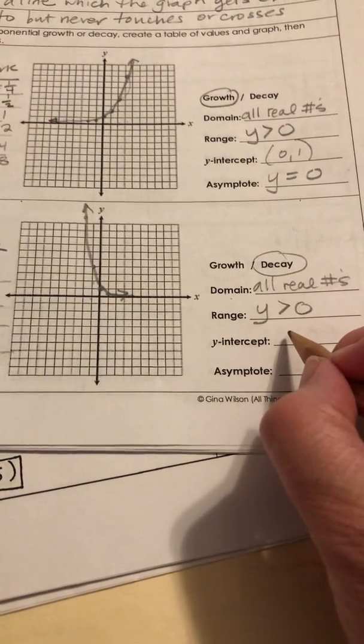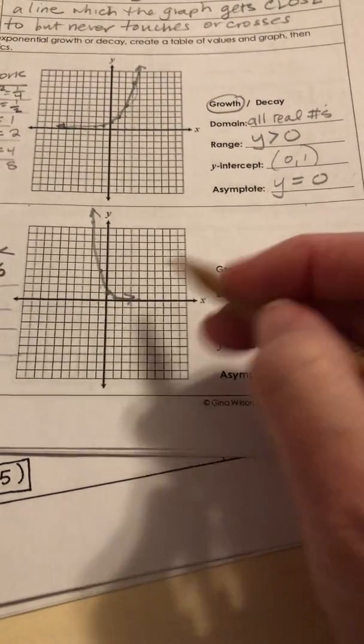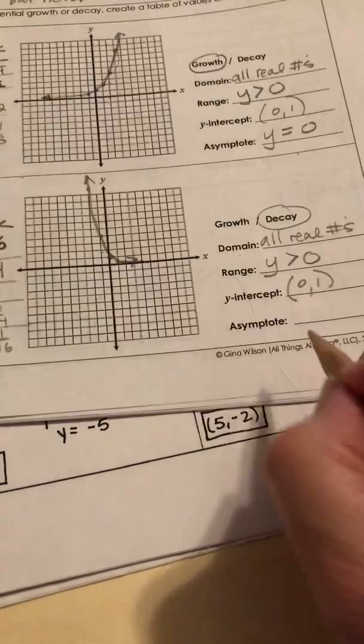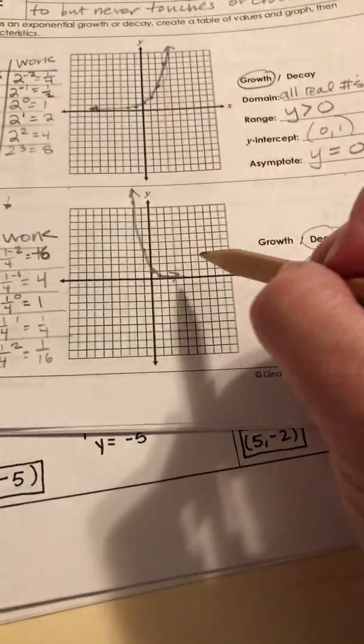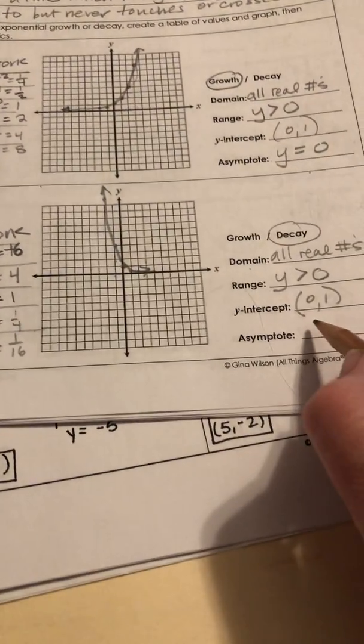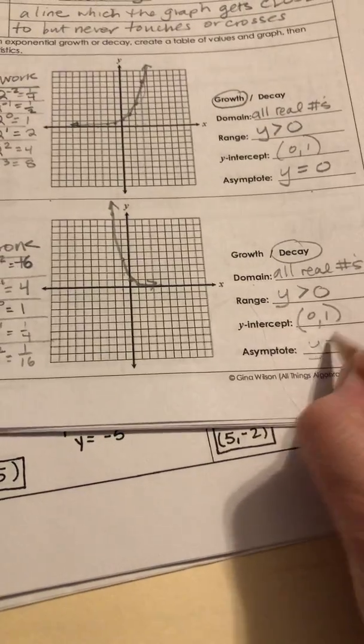My y-intercept is the same as the previous one. Remember? Over here, at 1. Think about it right there. And my asymptote is also the same, because they're just both, if you think about it, a little bit opposite, aren't they? My asymptote is y equals 0.